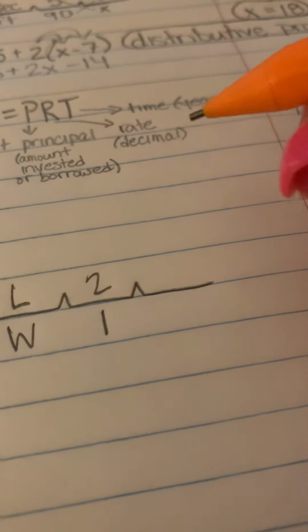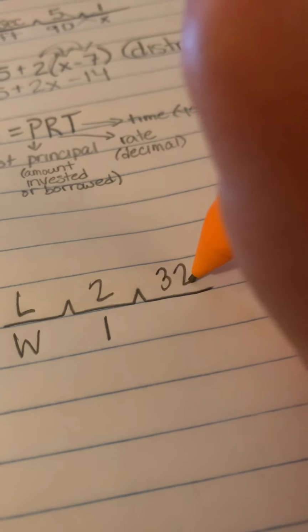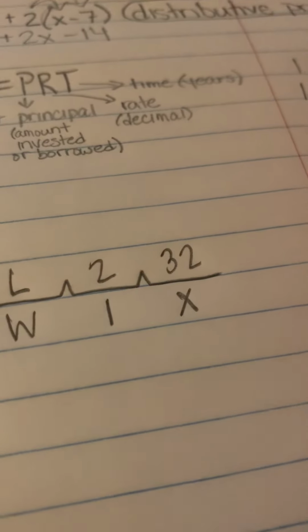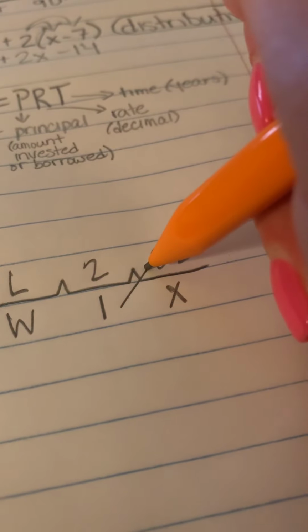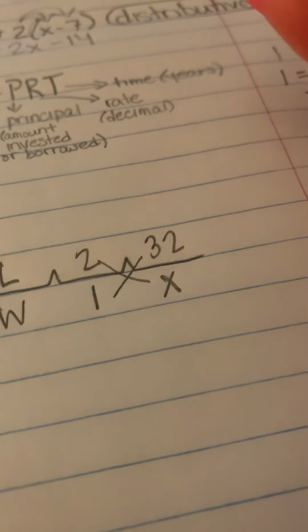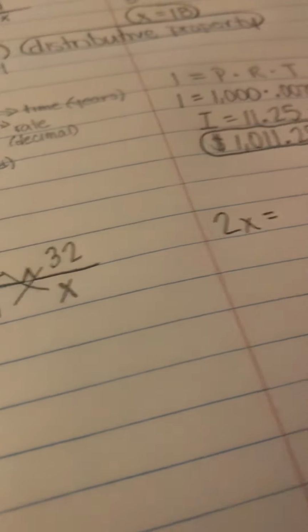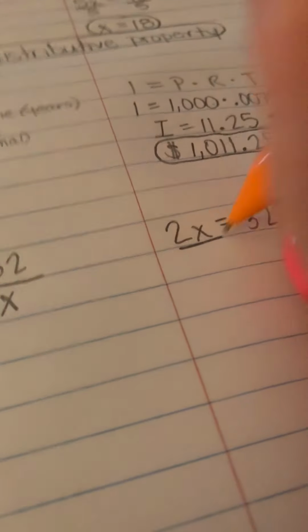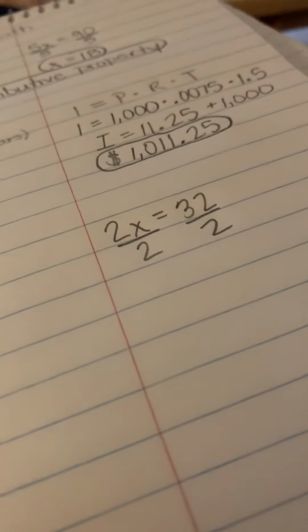And if the length, so we're up here on the row with length, is 32, what is the width? So that is my unknown, or my variable that I'm solving for. I can cross multiply. So 2 times x is 2x, and it equals 32 times 1, which is 32. Divide both sides by 2, because it's early in the morning.